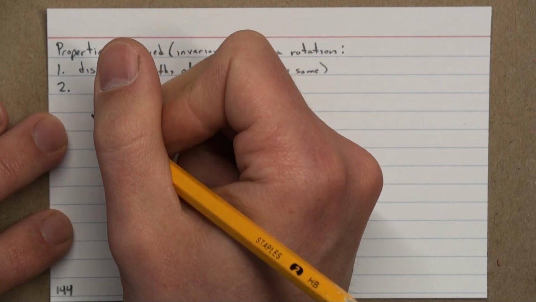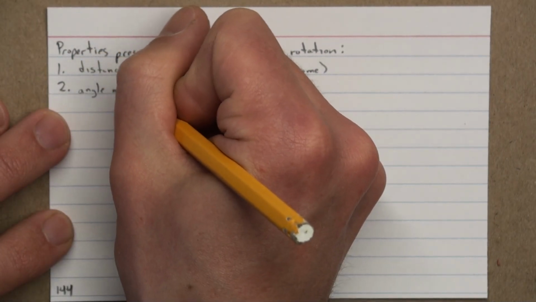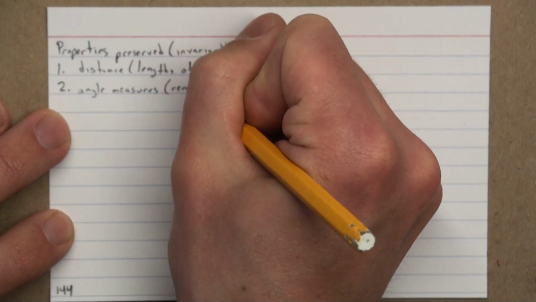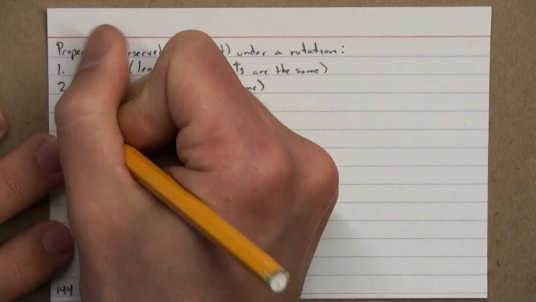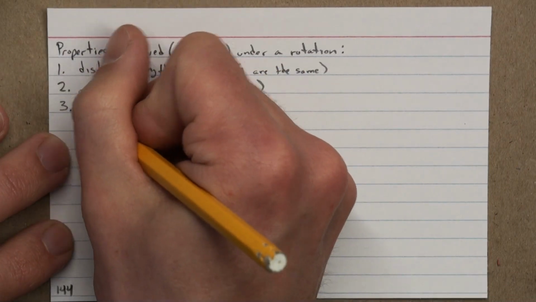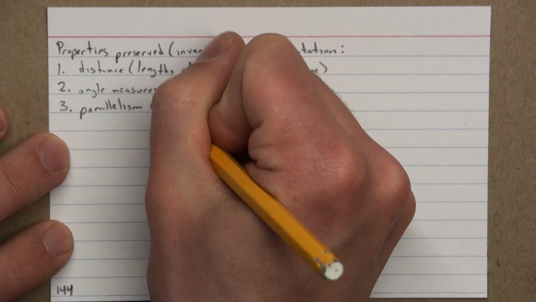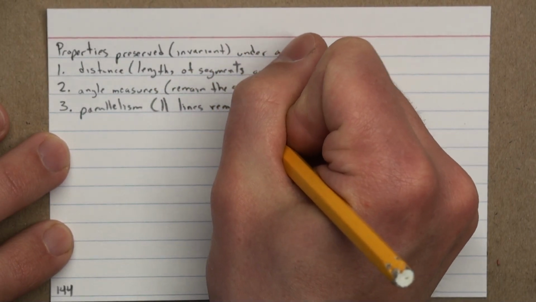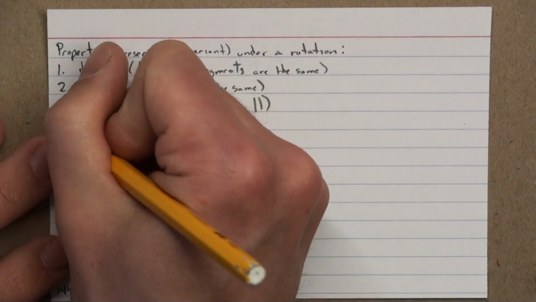Two, angle measures remain the same. 3, parallelism. Parallel lines remain parallel.